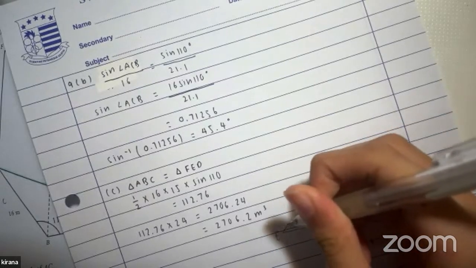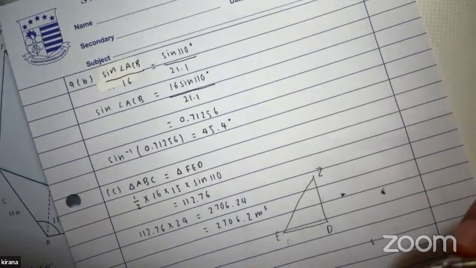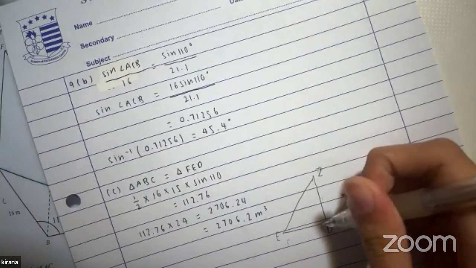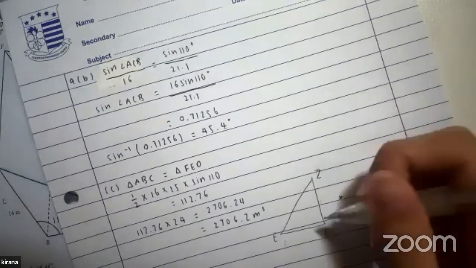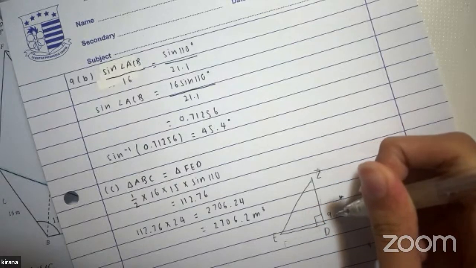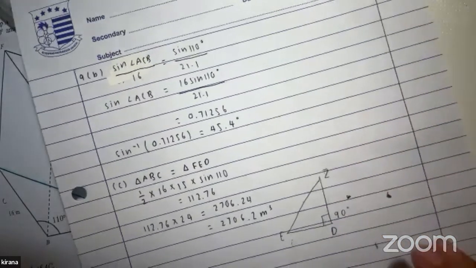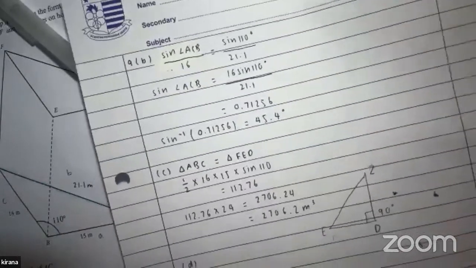All right. What did I teach you about the triangle? The 90 is fine, and that is correct. That's not all I teach you. I teach you for a triangle, you need 3 things, 3 pieces of information.